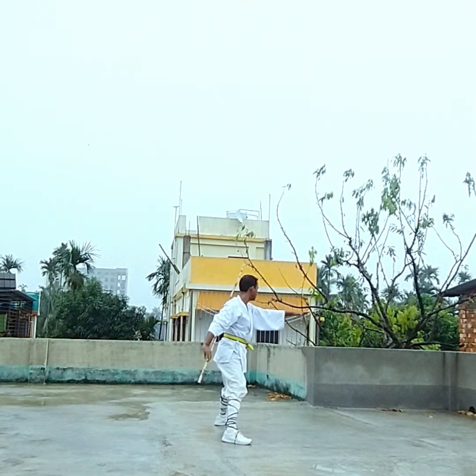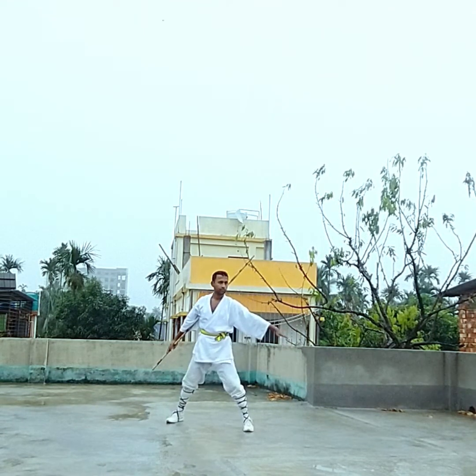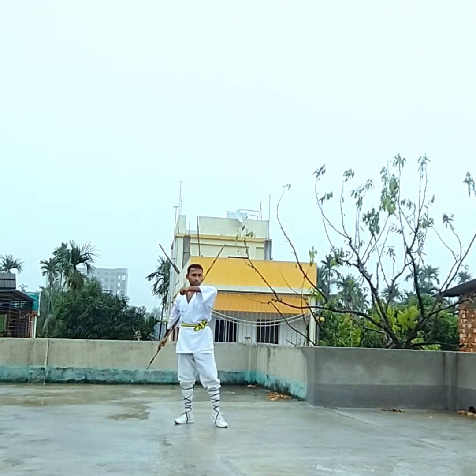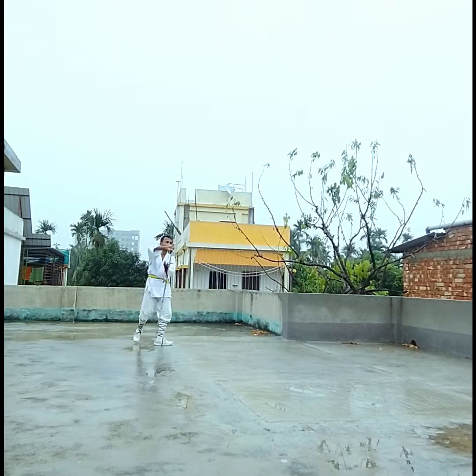Now look at the standing position. Hands in the near of your chest and your leg will be in the blocking position. Now perform a devastating attack with jump.